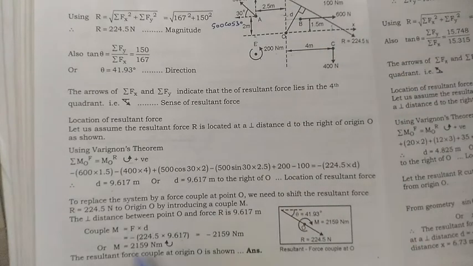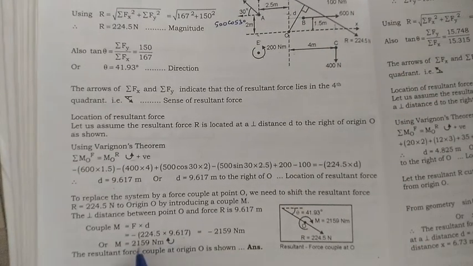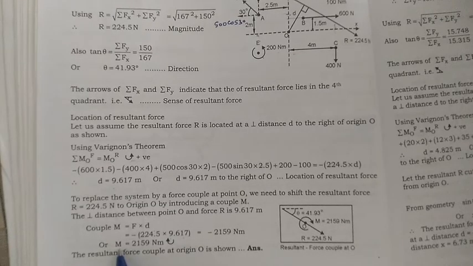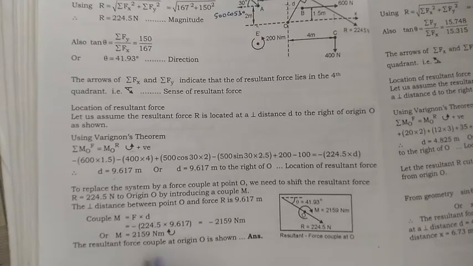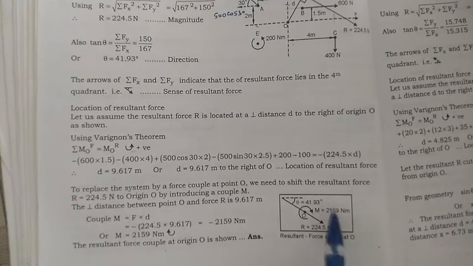So the same thing is done here: minus 224.5 multiplied by 9.617. You can get the value for the moment of the couple, 2159 Newton meter, after doing the calculation. So this is the resultant force couple at the origin, with the force shown in this way.